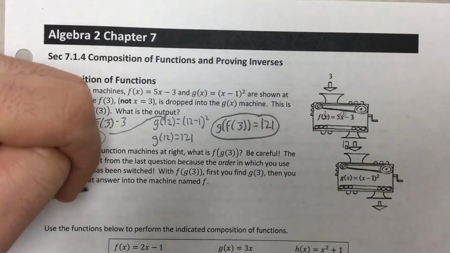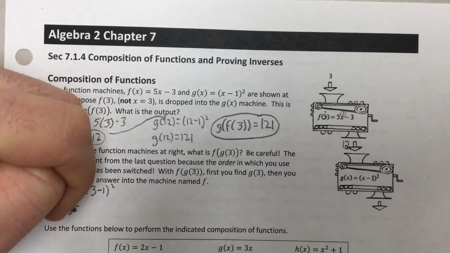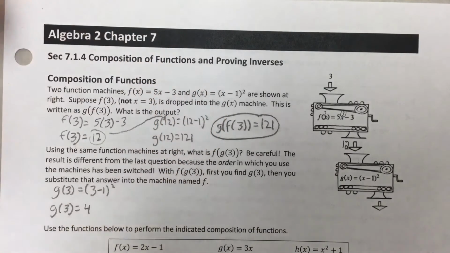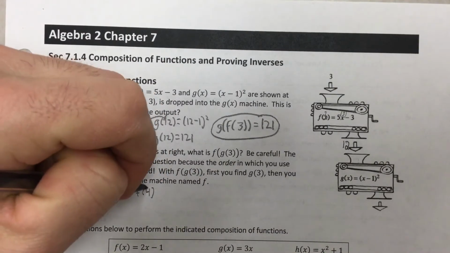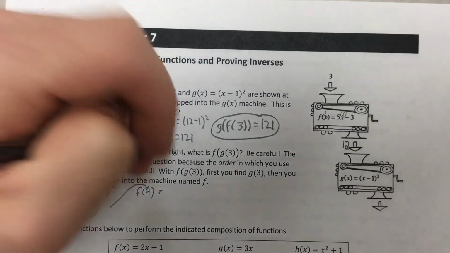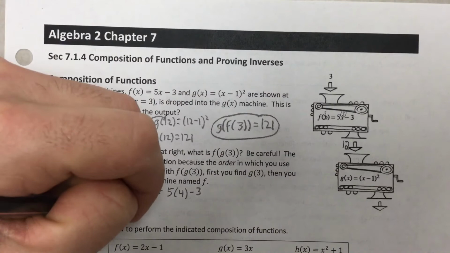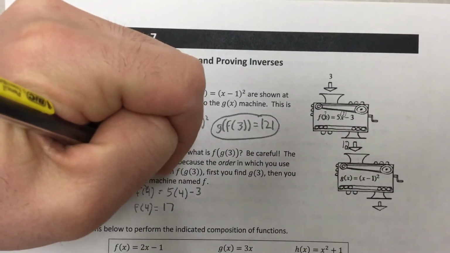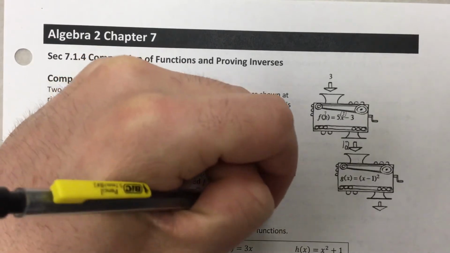So g of 3 would be (3 minus 1) squared. 3 minus 1 is 2. 2 squared is 4. And then I'm putting 4 into the input for the f function. So I'm now going to do f of 4. Again, that answer is the input. So I have 5 times 4 minus 3. 5 times 4 is 20. 20 minus 3 is 17. So I write my answer: f of g of 3 equals 17.